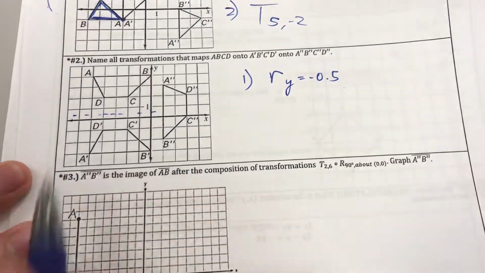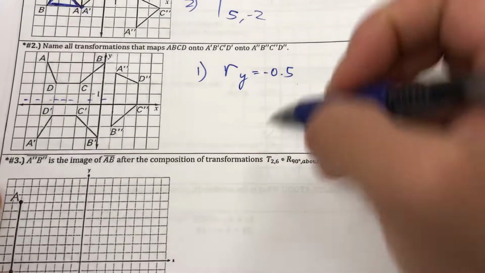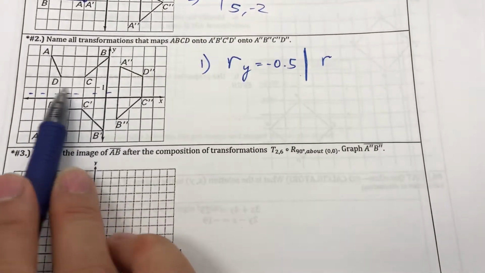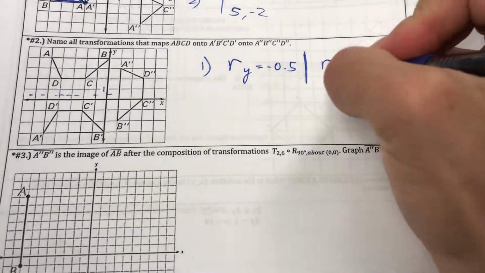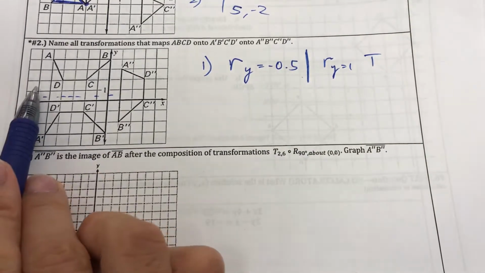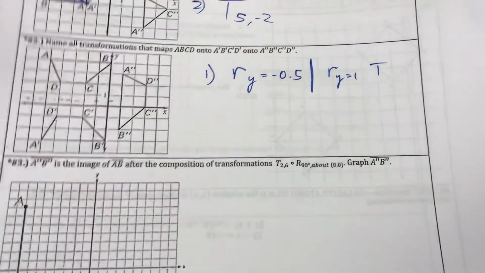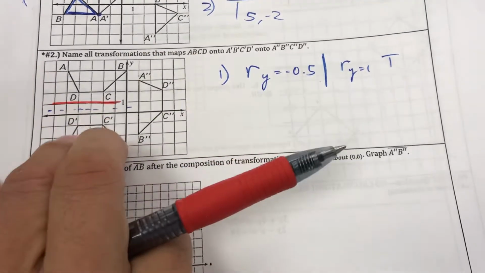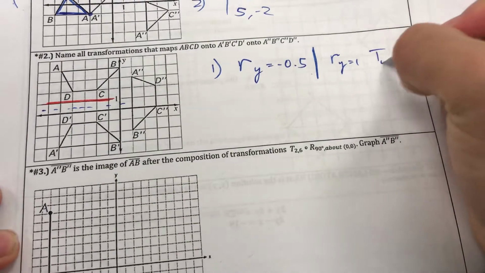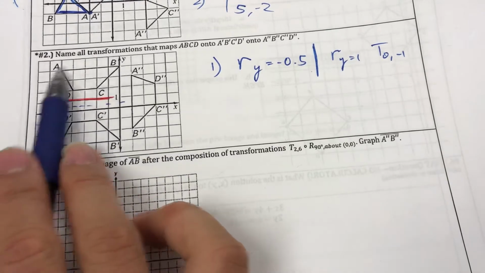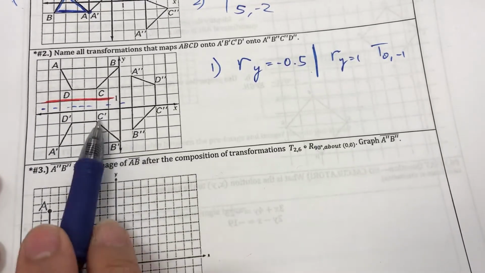That's the first possibility. Or if they don't accept this as an answer, another possibility could have been that it got reflected off of one of the solid lines, like y equals 1, and then it got translated 1 unit down, right? So if you reflect it off of y equals 1, which is this red line over here, then D and C would be here and here, but then it had to have translated 1 unit down. So that means it's going to be 0, -1, right? That's another possibility. These are two possibilities to get from A, B, C, D to A prime, B prime, C prime, and D prime, okay?